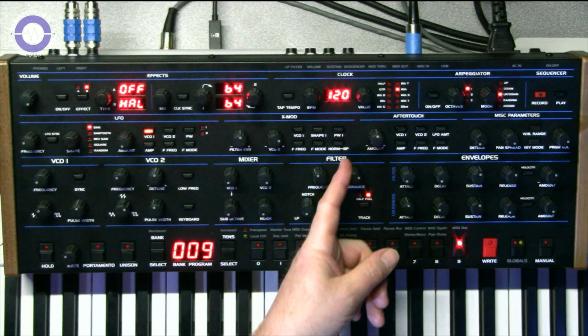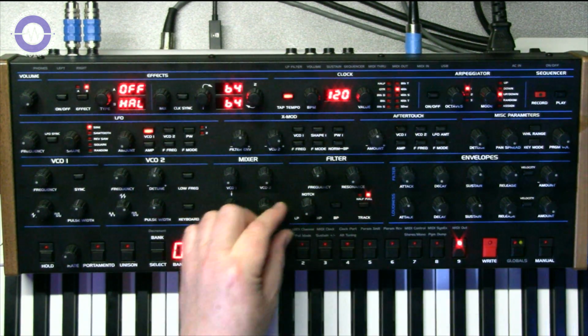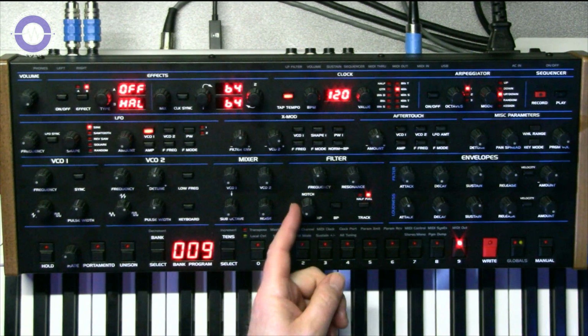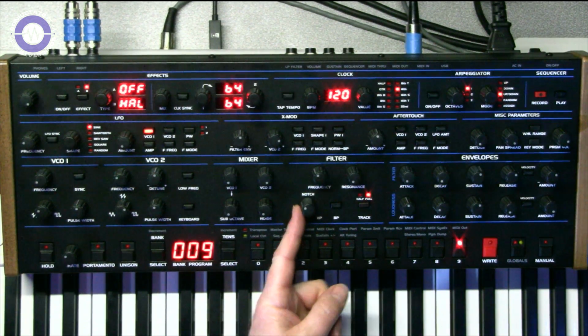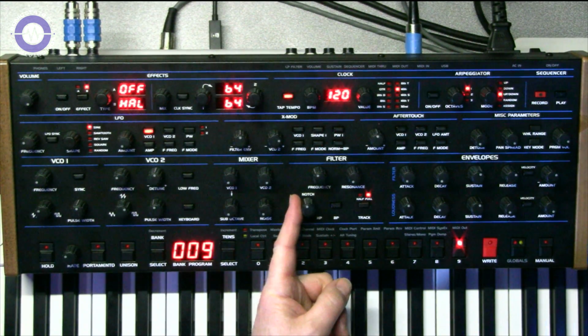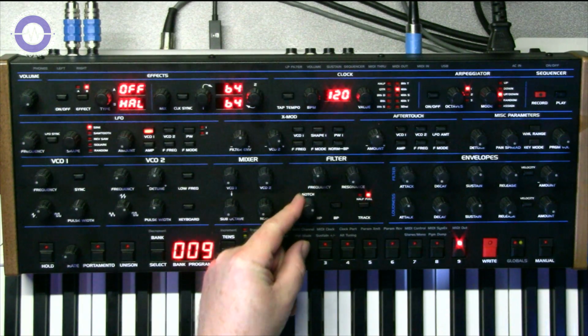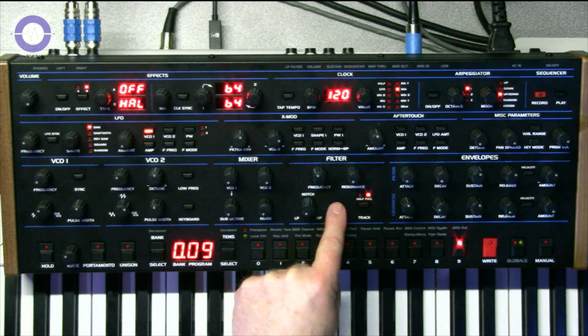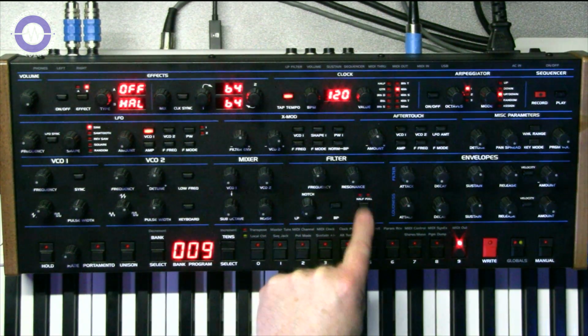It doesn't go into full self-oscillation, which you might think is a bit of a limitation, but you can still get some really beautiful sounds. What makes it really special is this knob here, the transition knob that goes between low pass through notch and into high pass mode. There's also the bandpass as well, and keyboard tracking half, full and off.